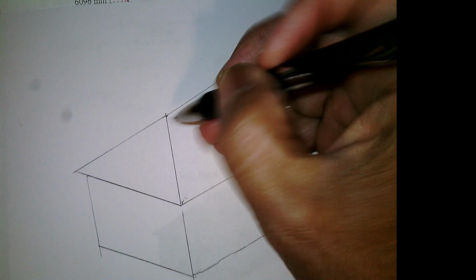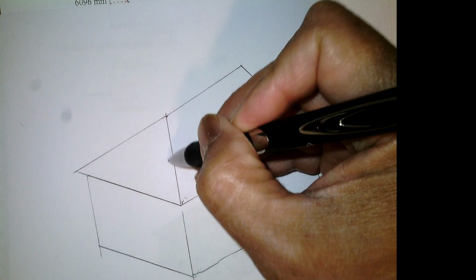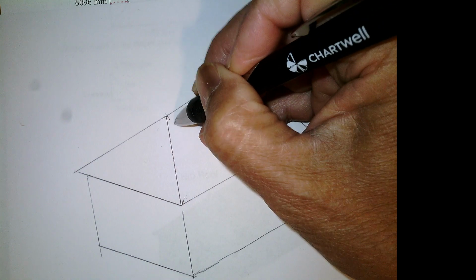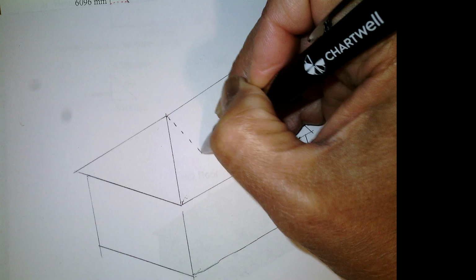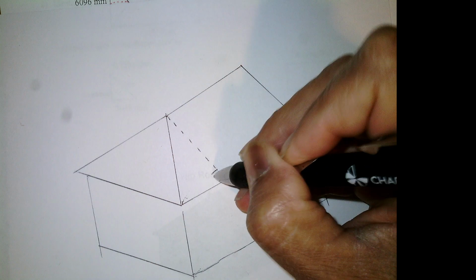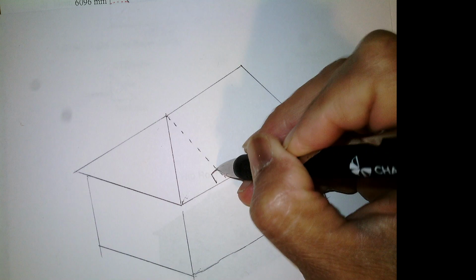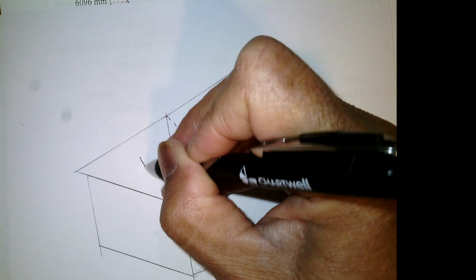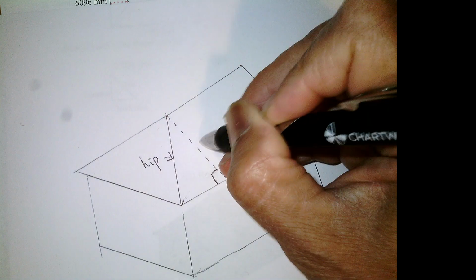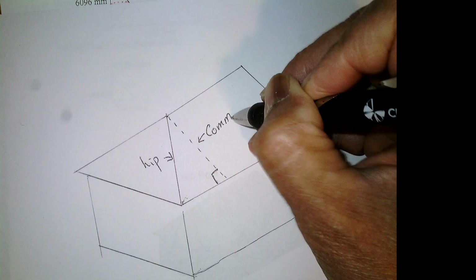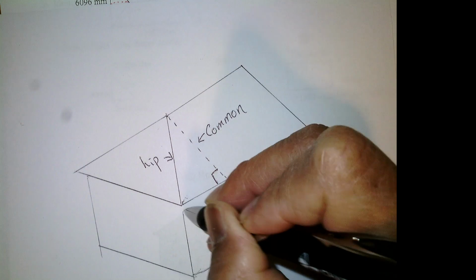This is the hip rafter, and the common rafter is right here. This is a right angle triangle. So that's the hip, and that's the common, and that's just the run.